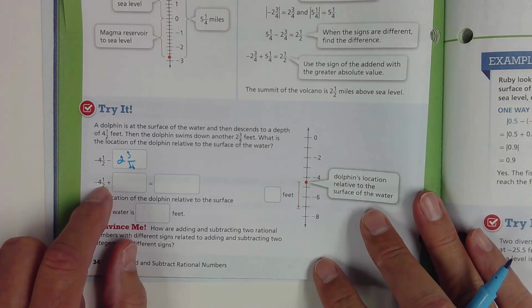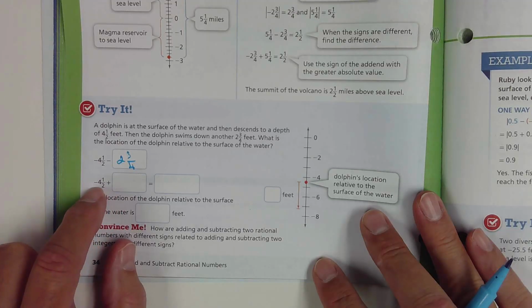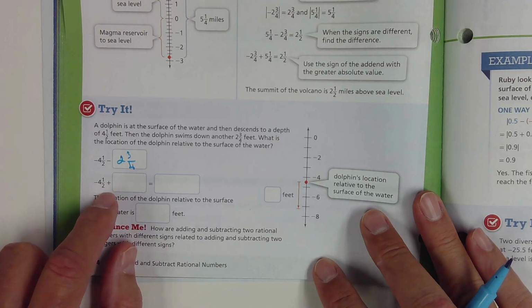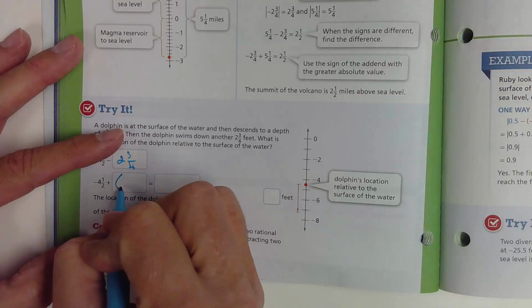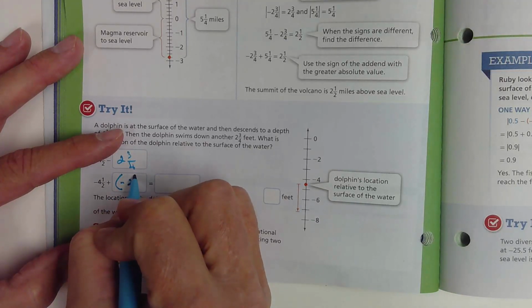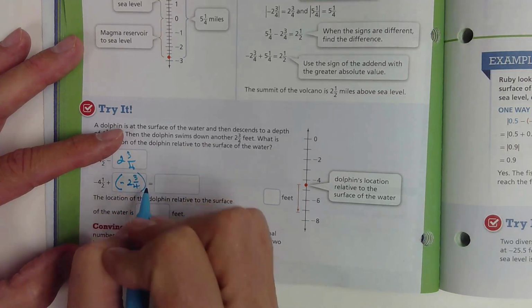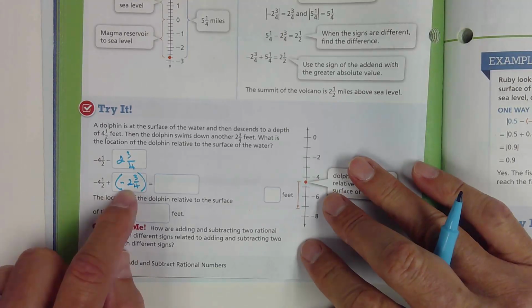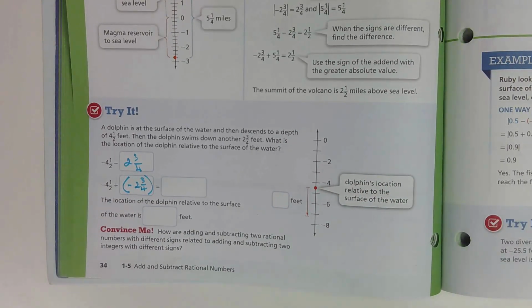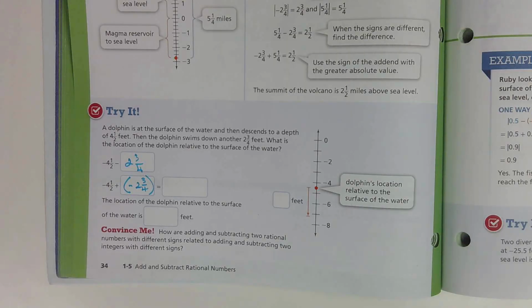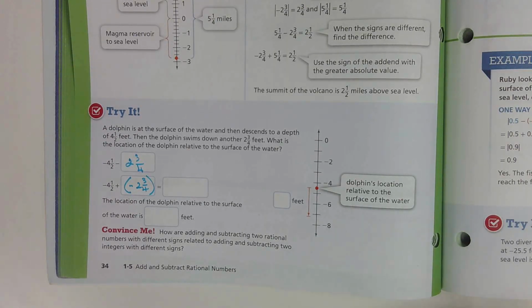So, the next box down, it says a negative 4.5 feet plus, and then we would put it in parentheses, a negative 2 3/4 because the dolphin went down. So you're adding these two negative numbers. Now, hopefully everybody remembers how to add mixed fractions.